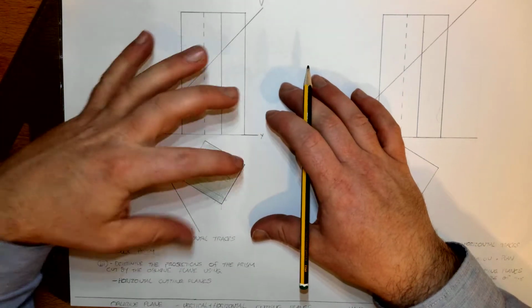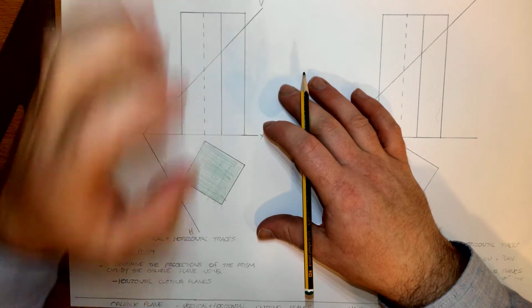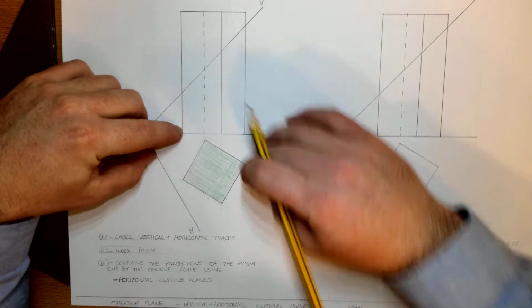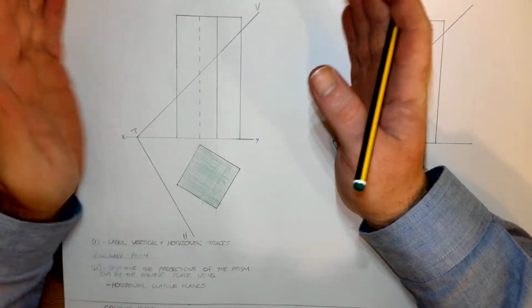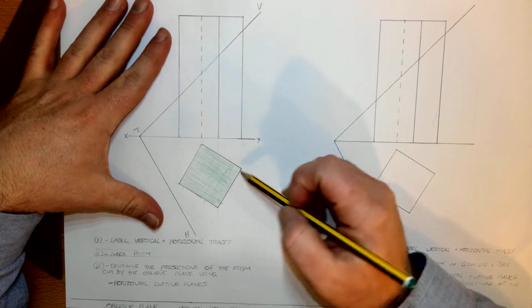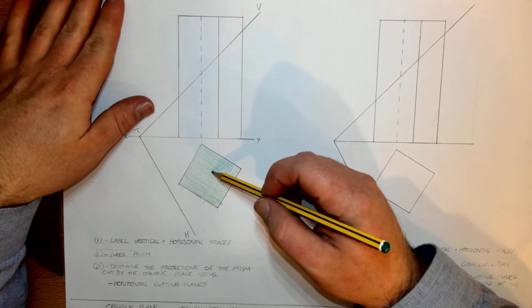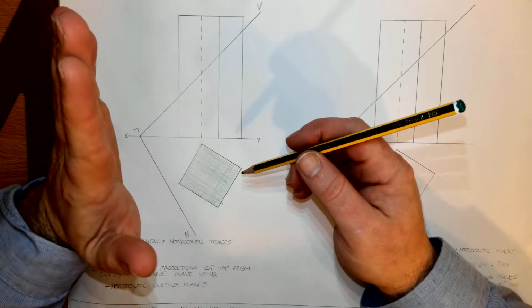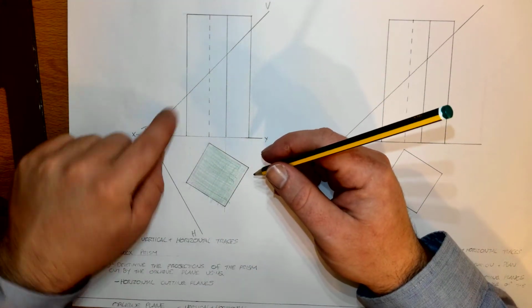We need to determine what this elevation will look like when this is cut. Because this prism is the same width the whole way up, so it doesn't get narrower, it doesn't get wider, we can see the cut surface here. Now it looks as if nothing has happened in plan because we can't tell that it has been cut at an incline. So we need to first find the 4 points up here.